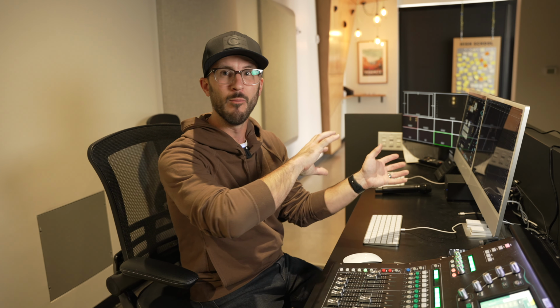Now it's time to route Waveform's channels as outputs back into your digital mixer. And this is where it can kind of get confusing, and I'd recommend that you save a scene of your local inputs, making sure that you've got kind of live inputs coming into the console appropriately. So I'll show you how to do that now.